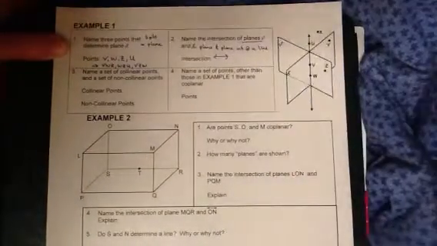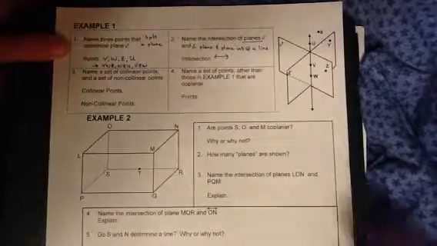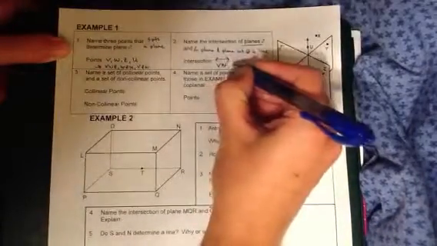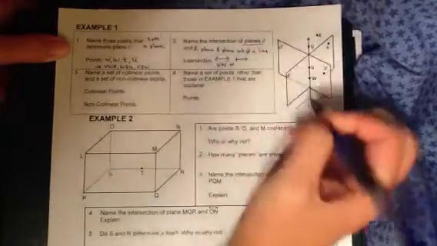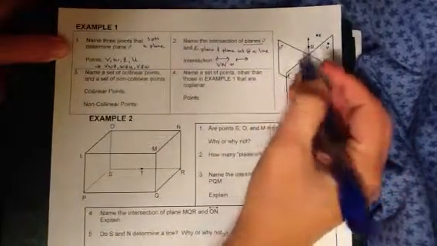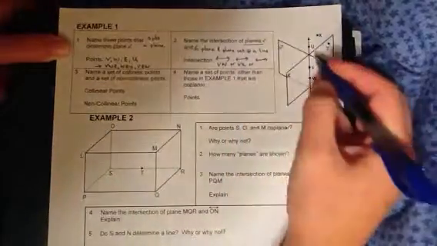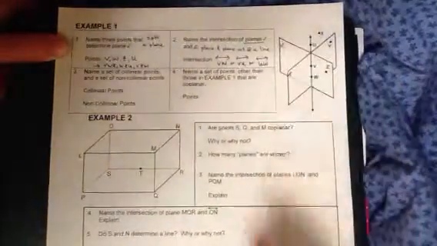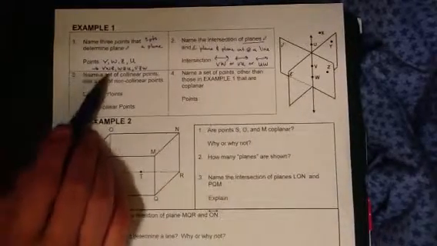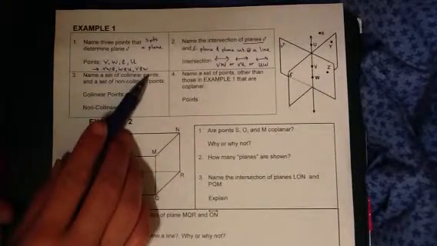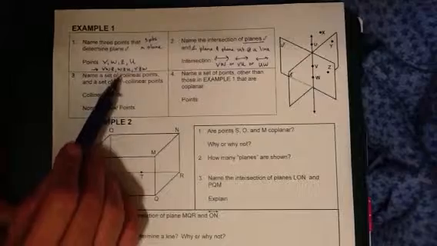So in order to name the line, we have to pick 2 points that are on the line. So I could say line VW, or naming that same line, I could say VU, or I could have said UW. Okay, any 2 points that are on that line can be used to name that line. So, number 3, name a set of collinear points. Remember, collinear means same line.